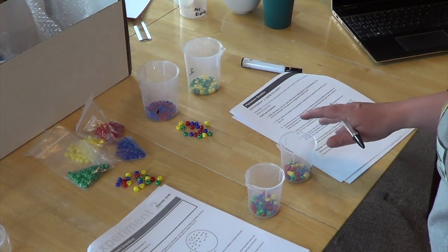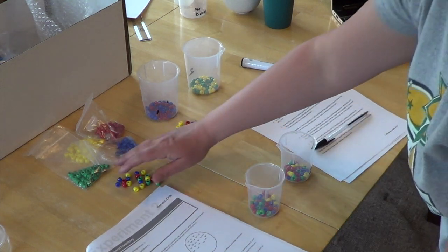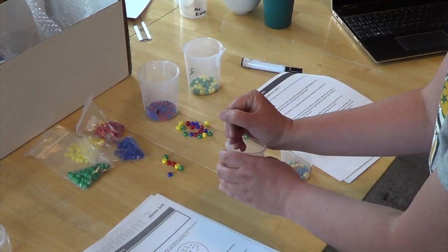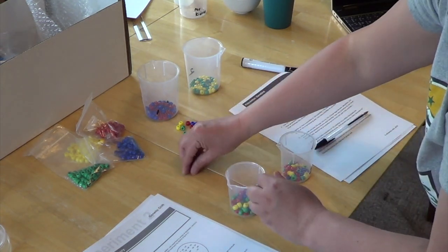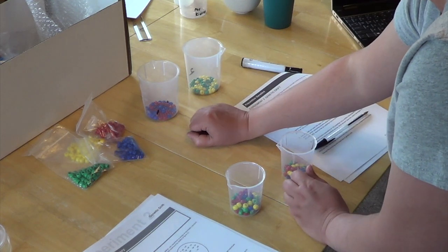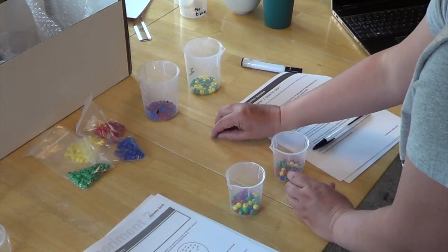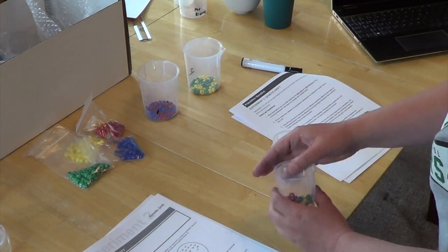And then what you do is put all the ones that you took out back into the beakers. And then do it again, right?